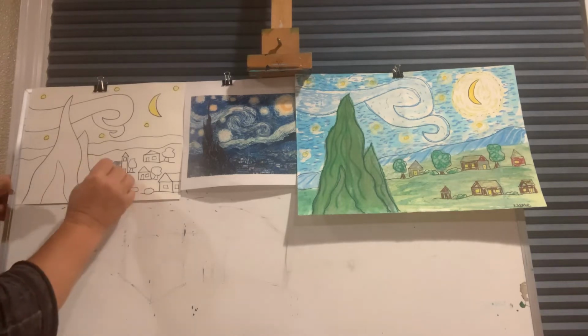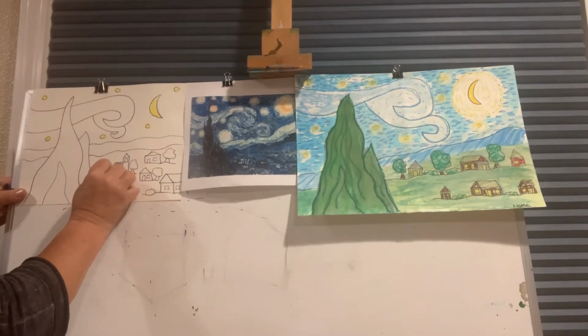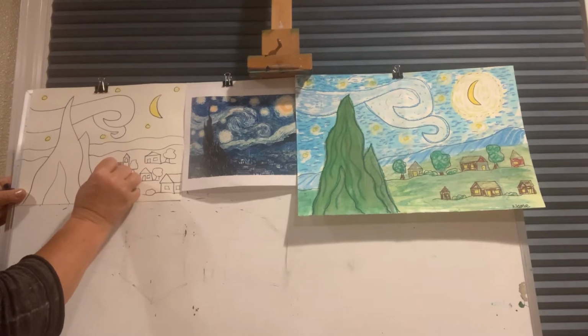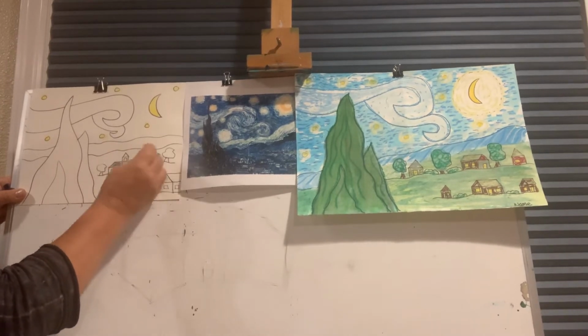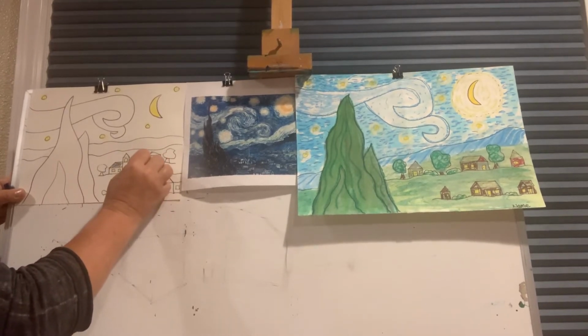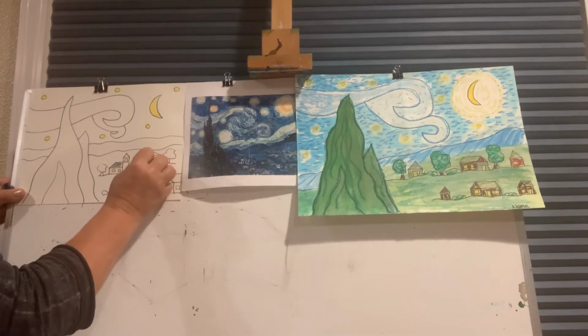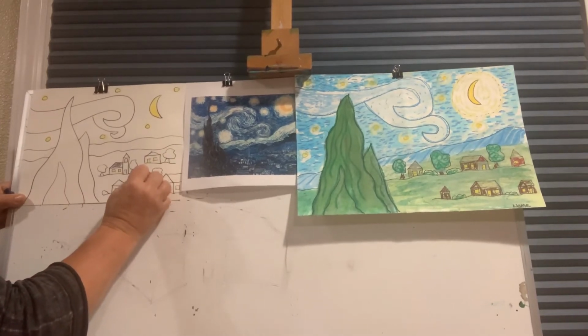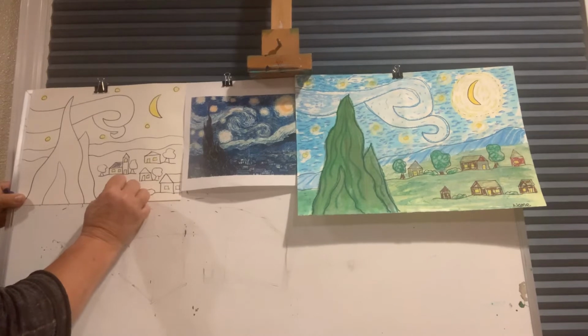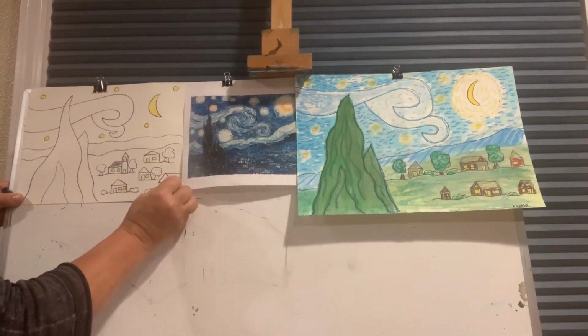When I'm done with that, I'm going to go down and put that same color in my windows. So it's daybreak, everybody's getting up to go to work, and so those windows will have light shining out of them.